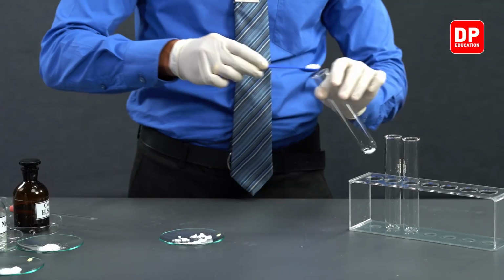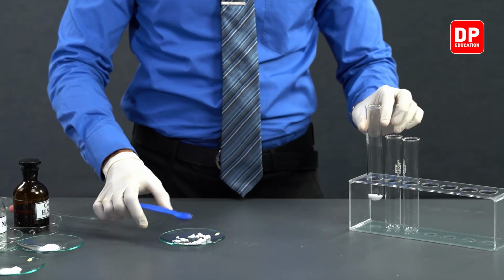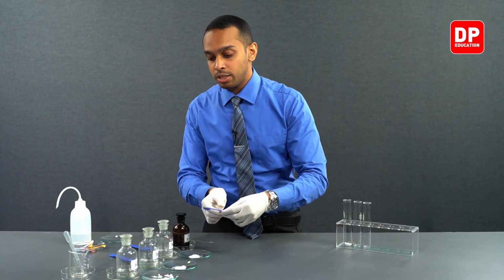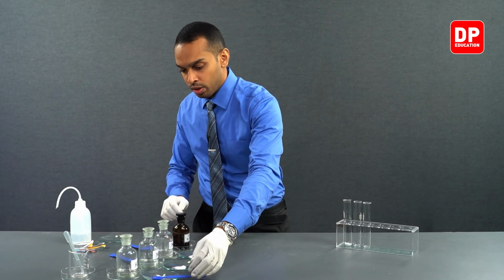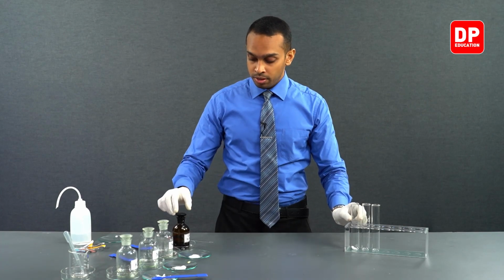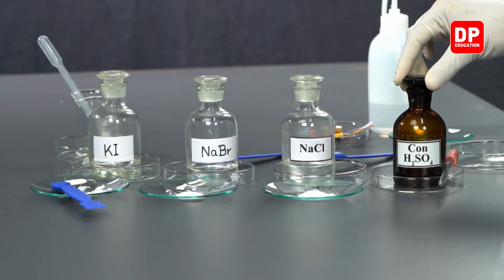After taking a small amount of potassium iodide solid into a boiling tube, let's add a little bit of concentrated sulfuric acid.